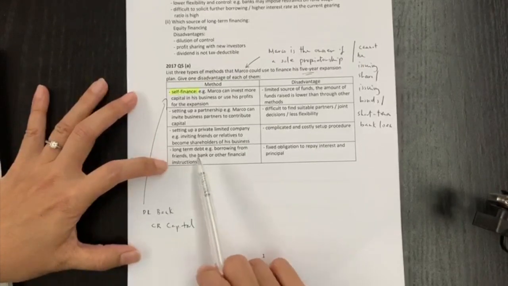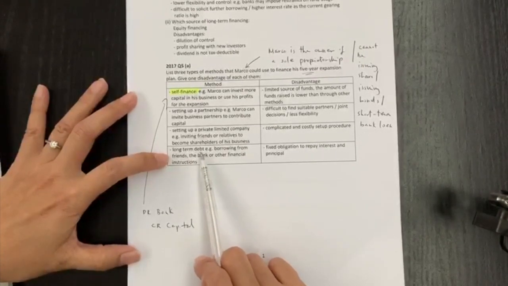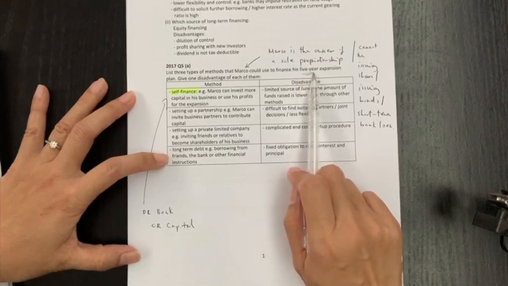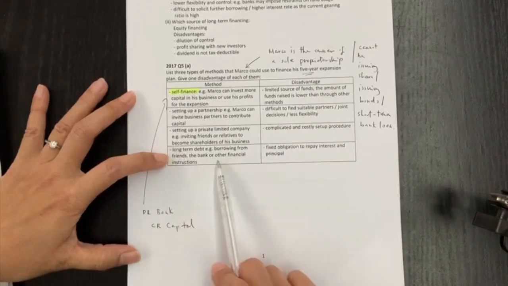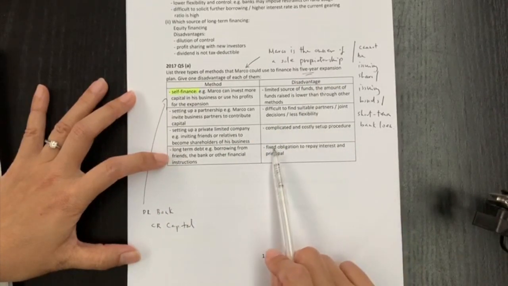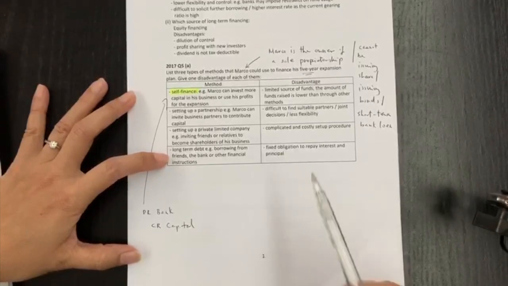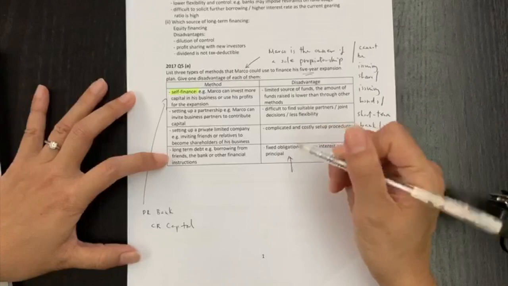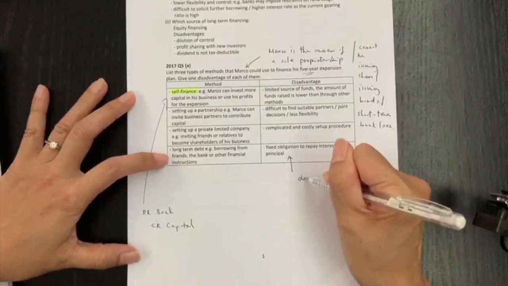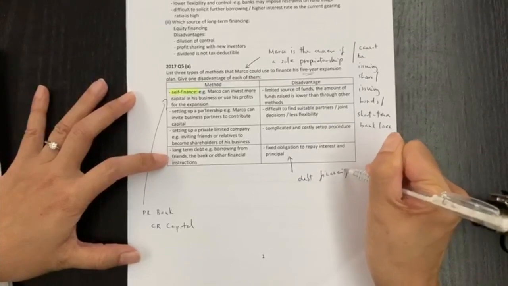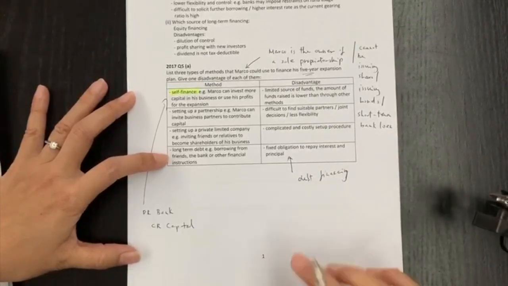And also here, long-term debts. Your answer must be long-term debt. You cannot have a short-term bank loan because this is about a 5-year expansion plan. All right, so the disadvantage is the fixed obligation to repay interest and principal. So this is exactly the same as the disadvantage of what? Of debt financing. Okay, this is it.